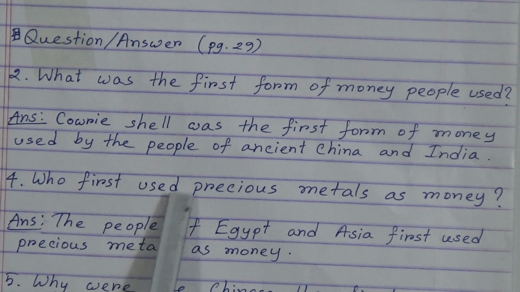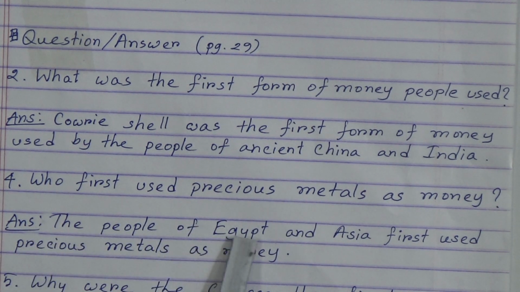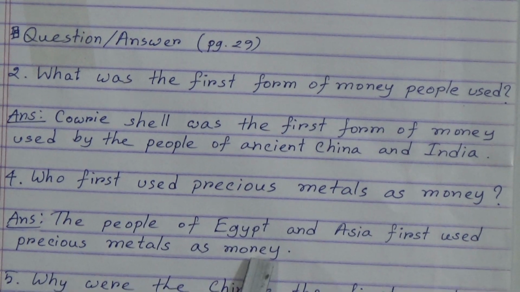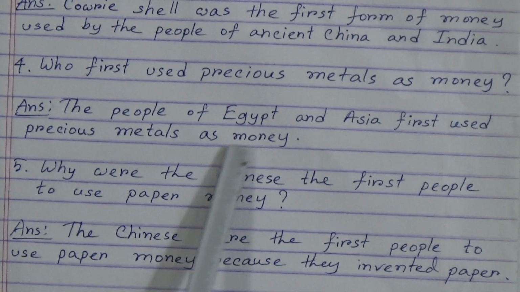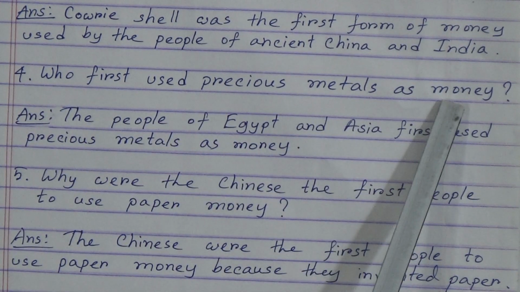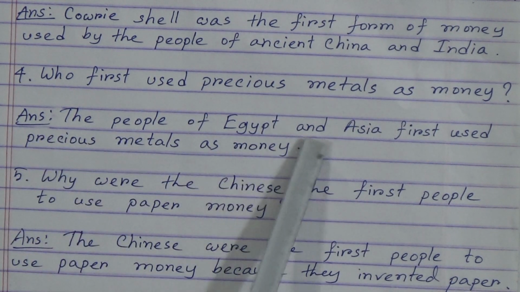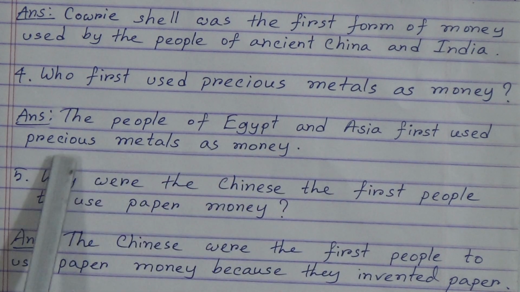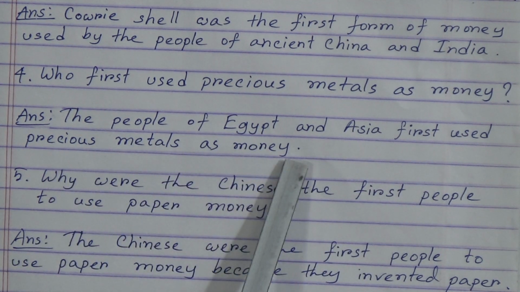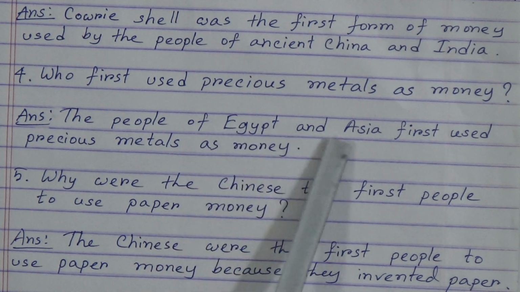Who first used precious metals as money? The answer is, the people of Egypt and Asia first used precious metals as money. Let's read again. Who first used precious metals as money? Answer, the people of Egypt and Asia first used precious metals as money. Here again you have to capitalize Egypt and Asia.